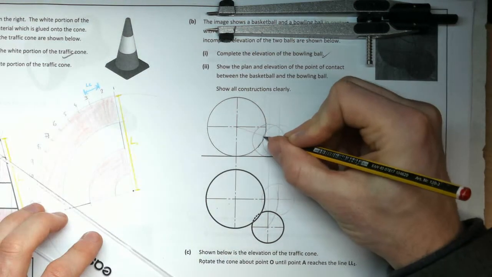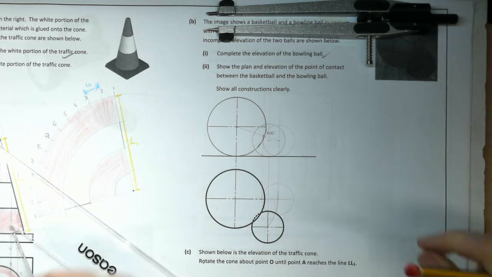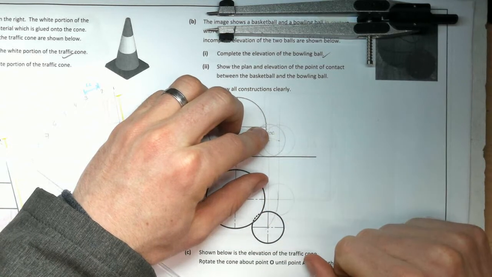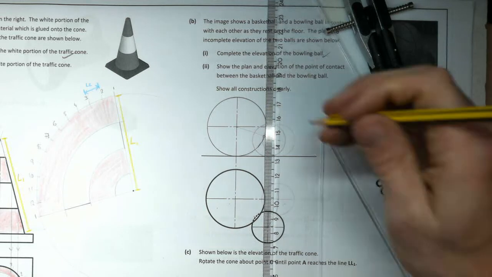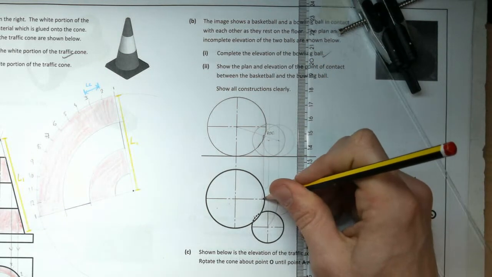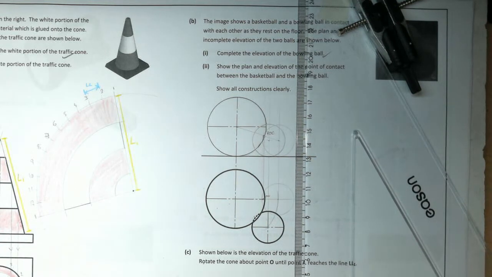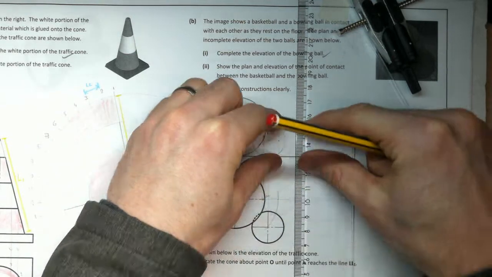So here now is my POC between this sphere and this one here. I need to find that in plan also. So it's just right there, my POC. Right, so that's it with that sphere that I've rotated into that position.